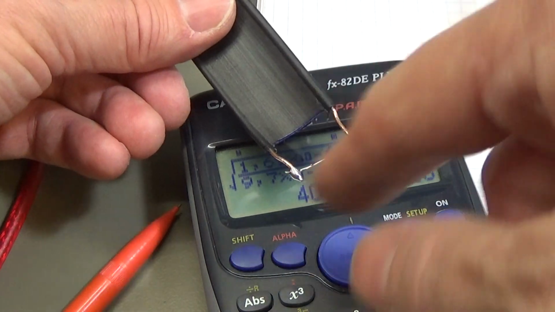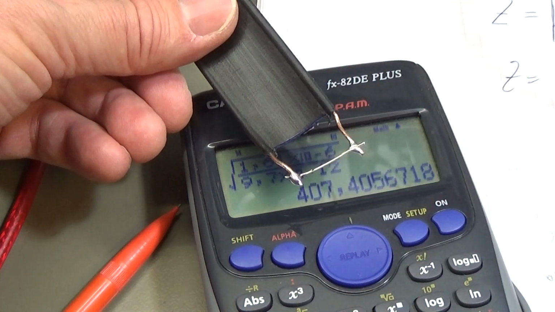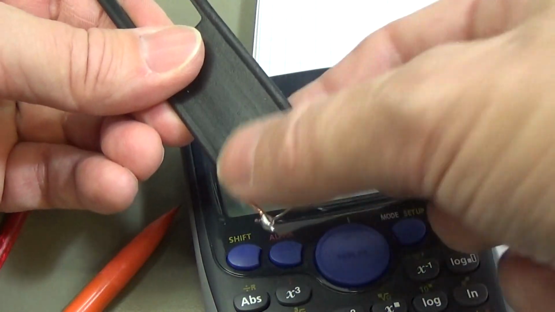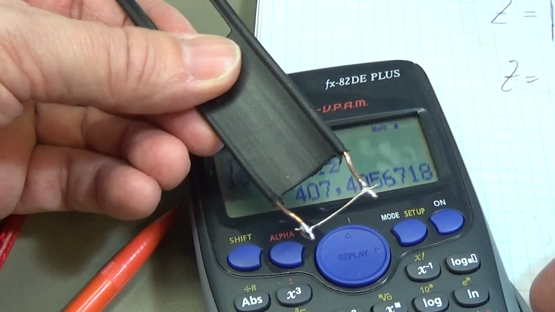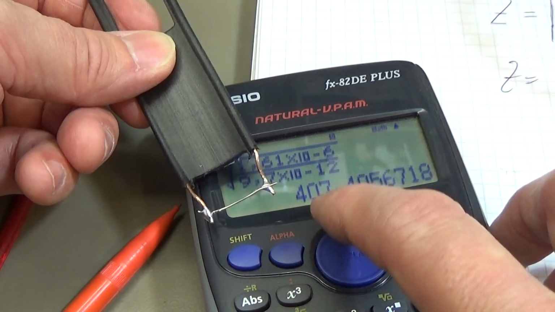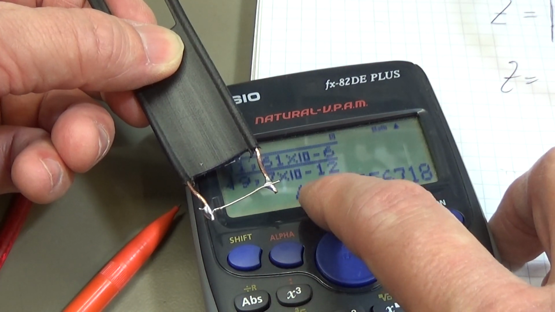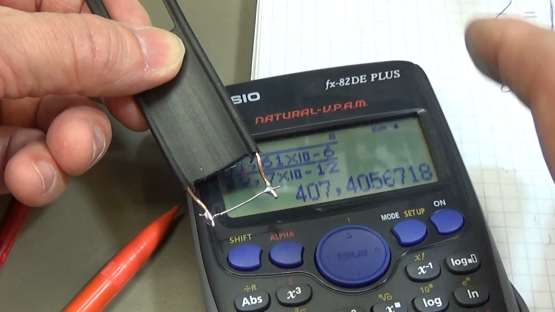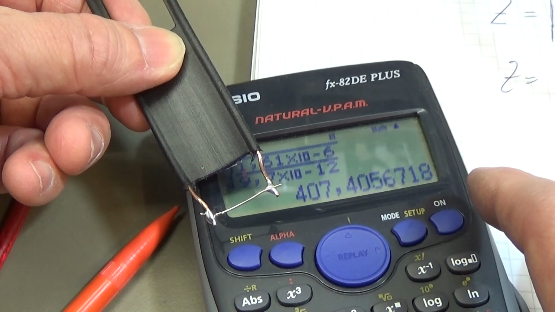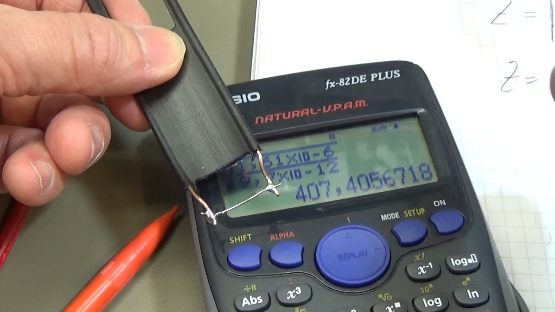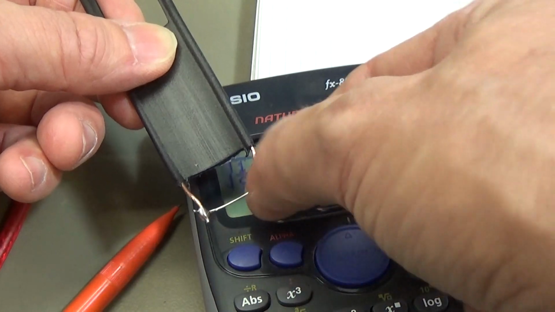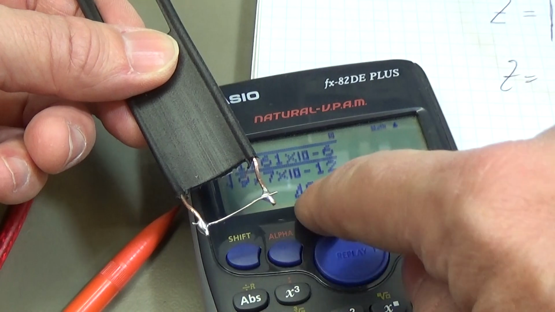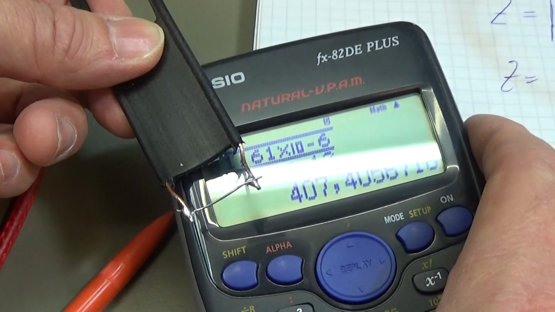Alright, so I have simply improved this short here a little bit to get it better matched, if you like, and you already see that our value is improving. So maybe our capacity is a little bit different to what we have measured, and you see this already is improving it a lot, so that it already gets closer.